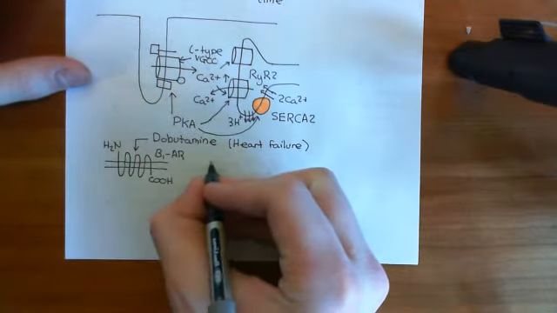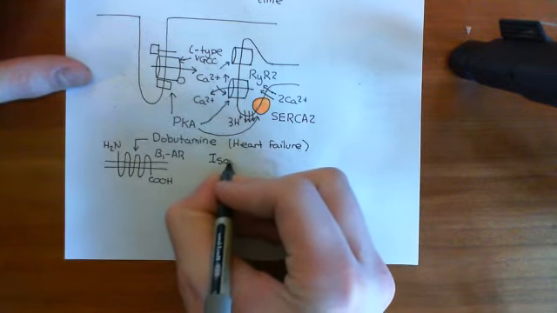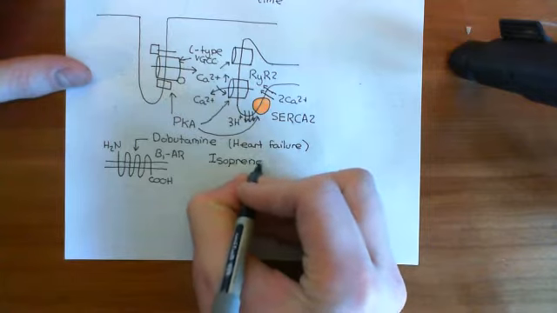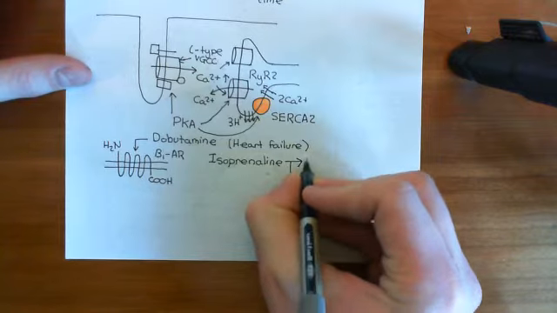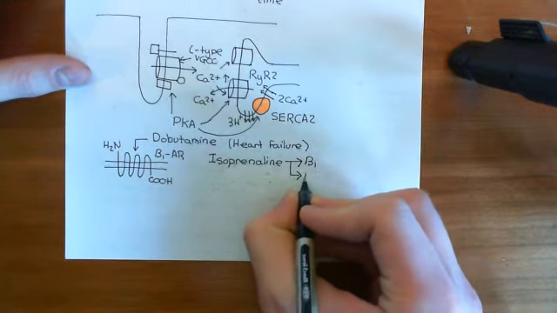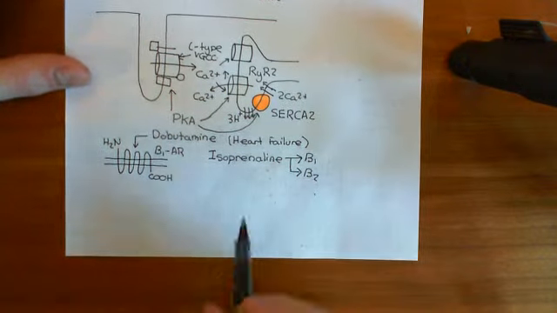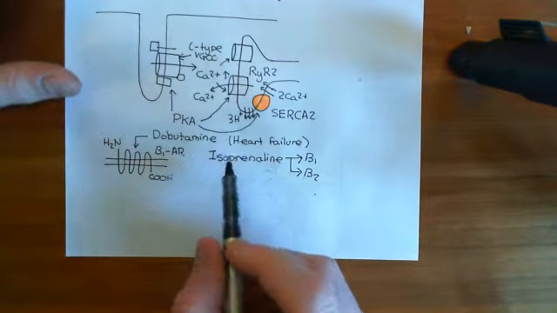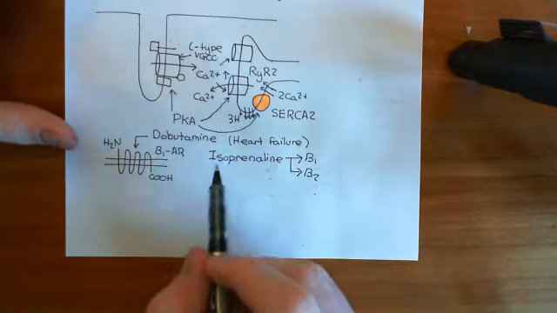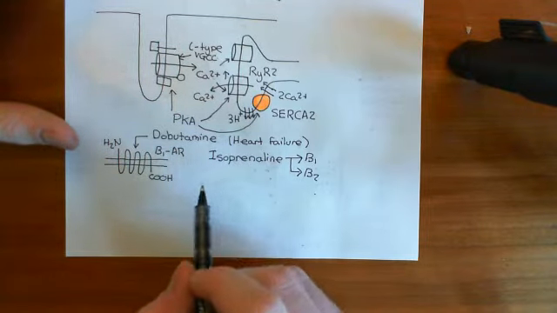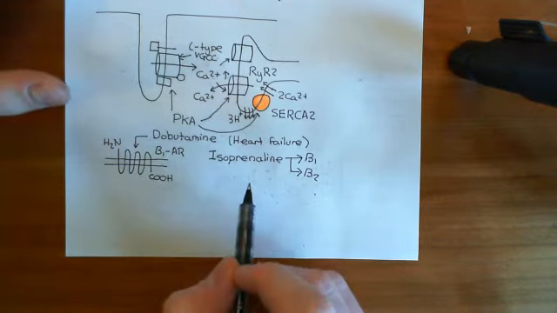Another example of an agonist for beta-1 adrenoreceptors is isoprenaline. Now, isoprenaline is not a selective beta-1 agonist as dobutamine was. Isoprenaline is actually an agonist for both beta-1 receptors and also beta-2 receptors, whereas dobutamine is selective for the beta-1 adrenoreceptors. But again, isoprenaline will result in activation of the beta-1 adrenoreceptors on the heart, which, as we've seen, will result in an increase in the frequency with which the heart beats, so an increase in heart rate, and also in an increase of the force with which the heart contracts.